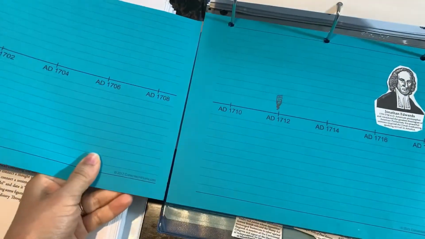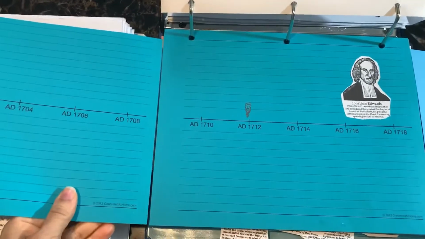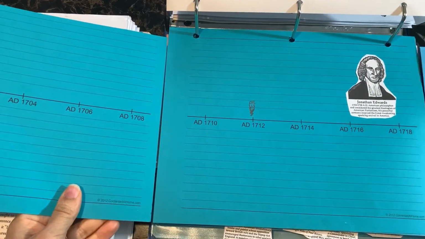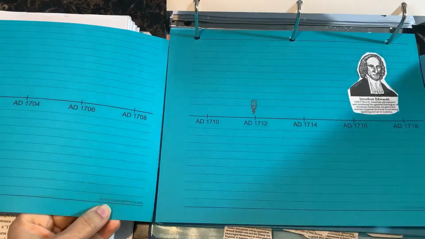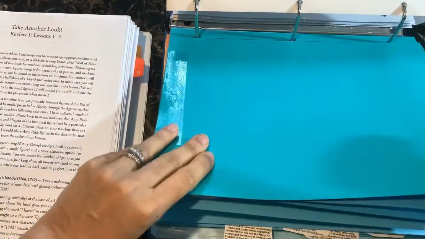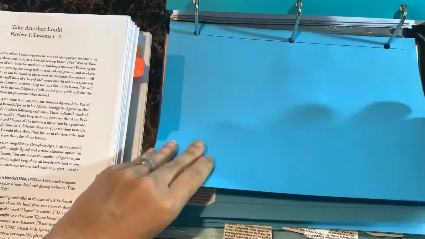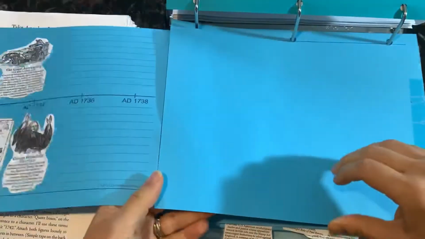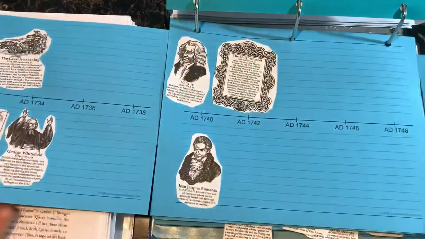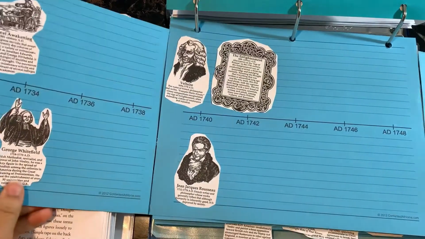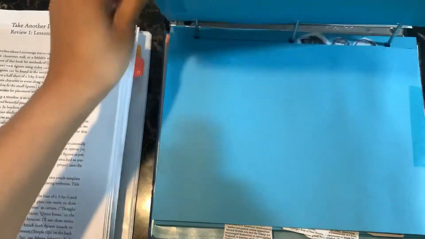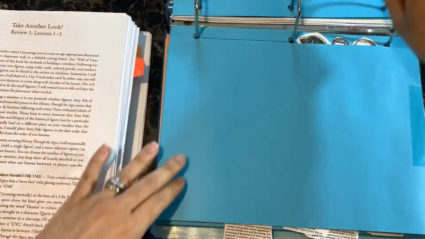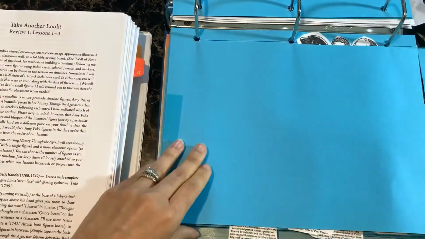So for a timeline, I've gotten a free download off Pinterest, and I'll include that link down below. This is contentedathome.com. She provides this free download of these timeline pages, just single pages. And then what I do is I tape them together to form the timeline.